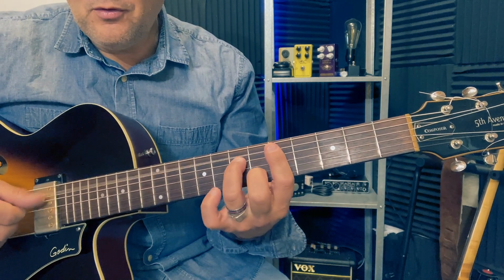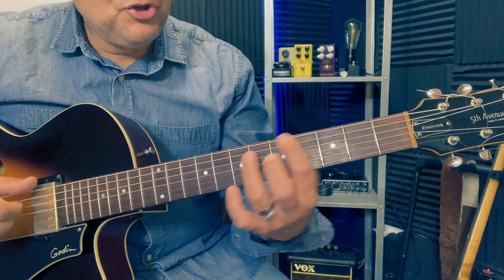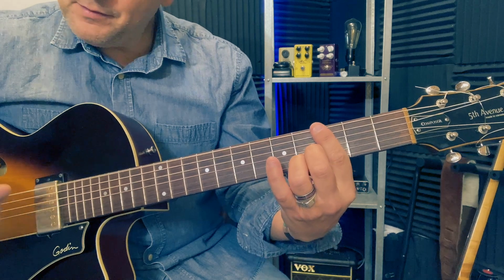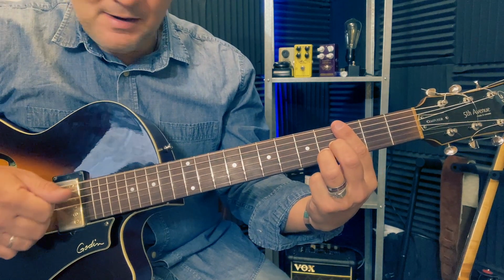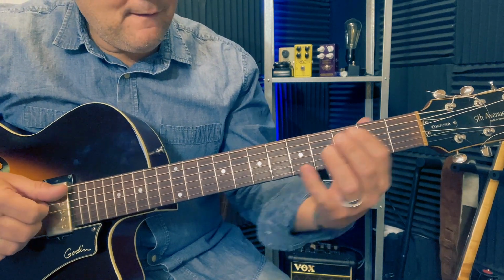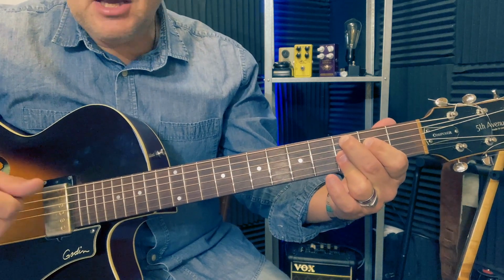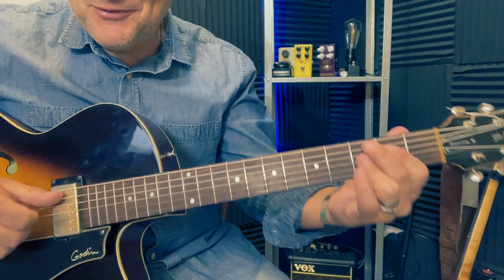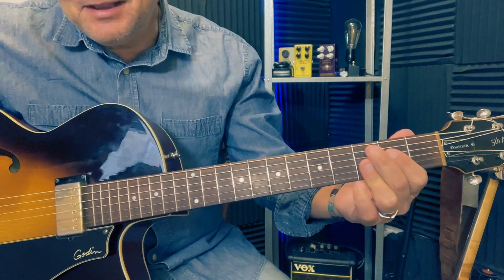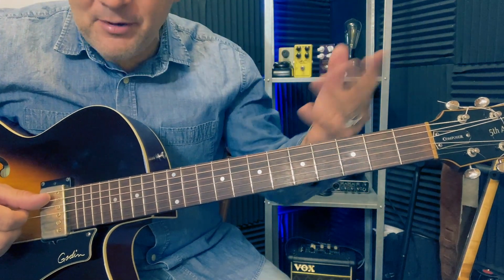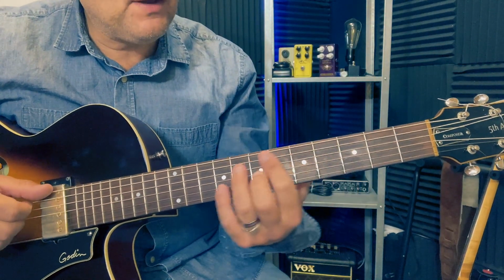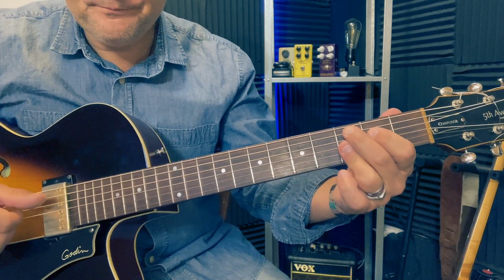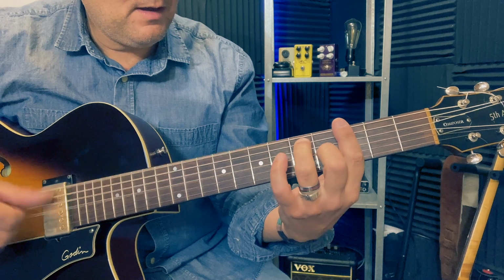So the 2 will be minor, the G could be 7th or an altered chord, more jazzy, and go to the C chord, my new 1. Actually, it's still the 4th of the blues, but I think about it as a new 1. So it sounds like this: 1, 2, 3. Listen to this.